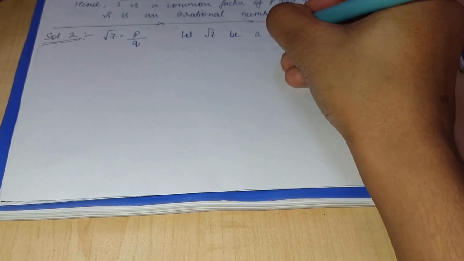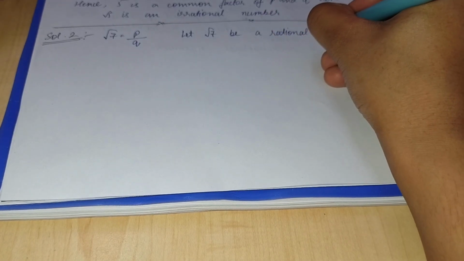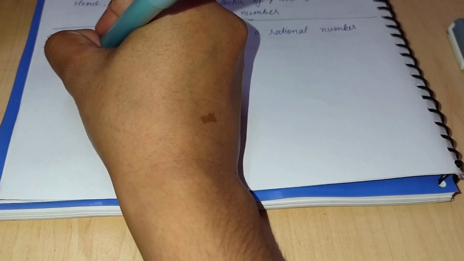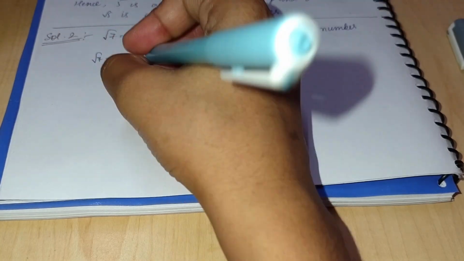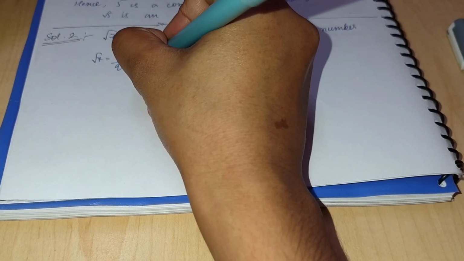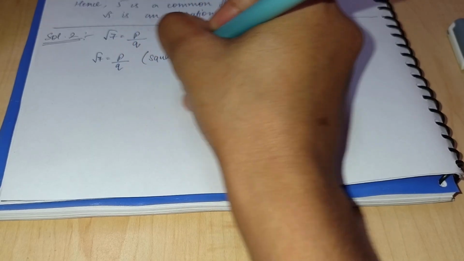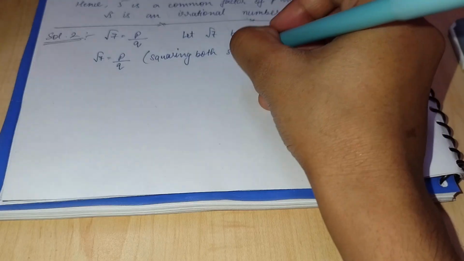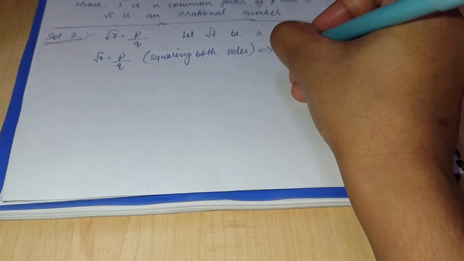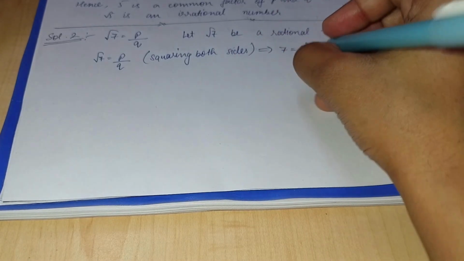Now let us solve question number 2. Prove that under root 7 is an irrational number. Let under root 7 be a rational number. Put it in the form of under root 7 equal to p by q. So let us solve it. Squaring both sides we will get 7 equals to p square by q square. Now forming an equation, it will form an equation 7q square equal to p square. Let it be the first equation.